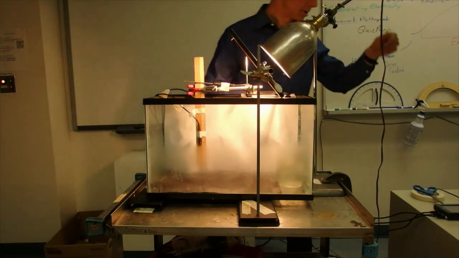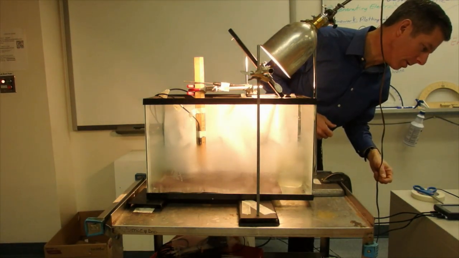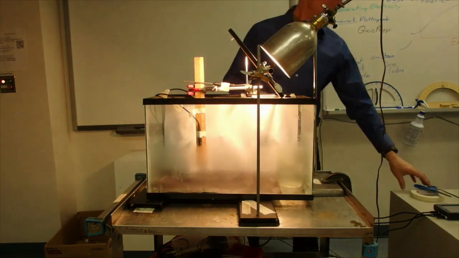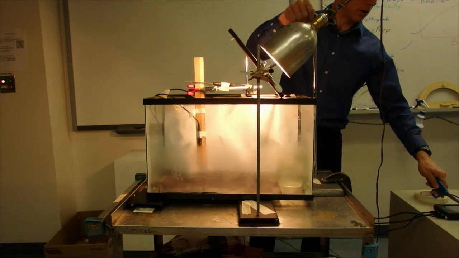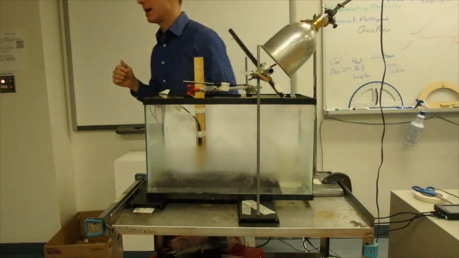But as we're going to see here, we're just going to take a time stamp. Time is at 18.1 minutes. We're kind of right in the middle of our plot here, and I'm going to turn the light source off. Okay, and we're going to see what happens at night.